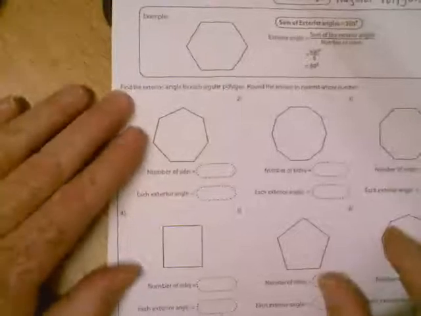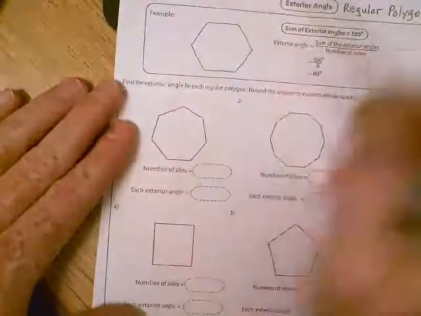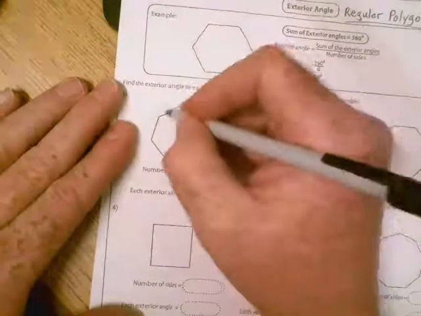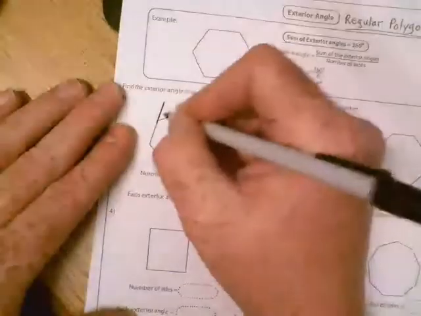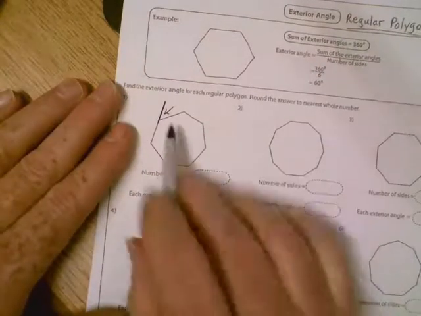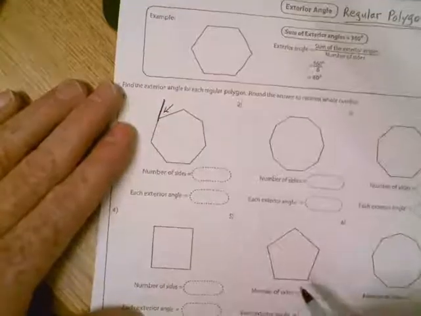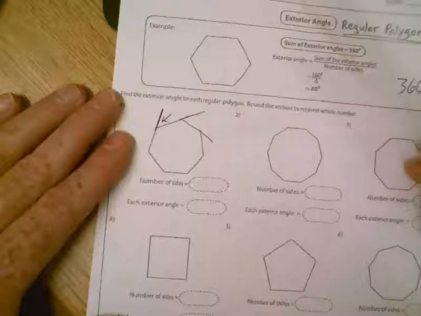Then the fourth page is dealing with each exterior angle. These are all regular polygons again, so all the sides are the same and all the angles are the same. If I took one of these sides and extended it out, that's an exterior angle. And we're just trying to find each one of those. Well, we know that all the exterior angles together add up to 360 degrees.